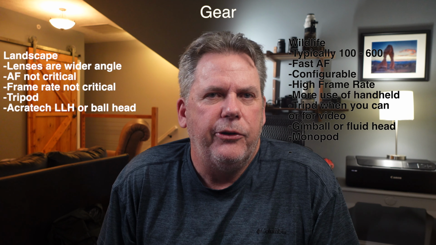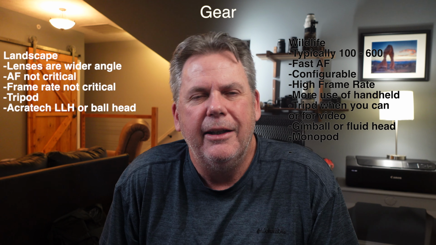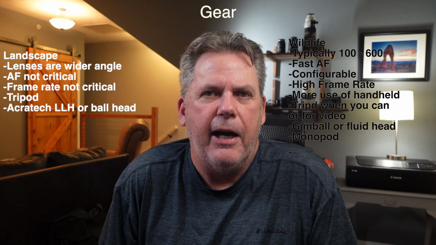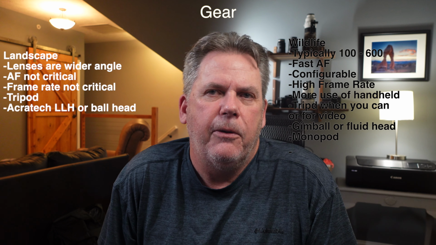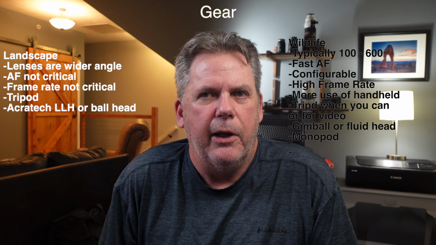High resolution is helpful for both, and we always want to get the highest resolution we can, other than considerations of file size and storage. And don't forget, with wildlife, you'll likely be cropping a lot more than you do in landscape.